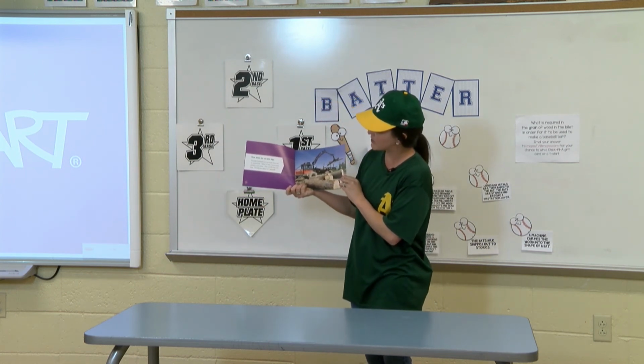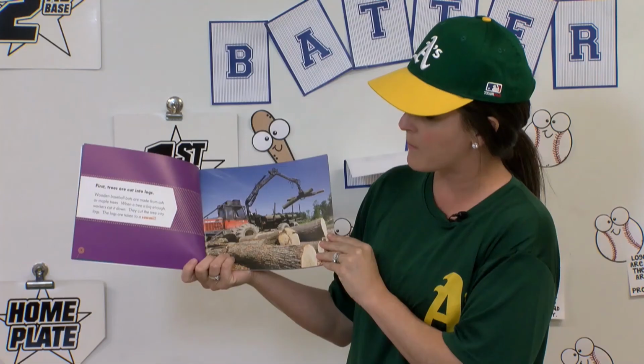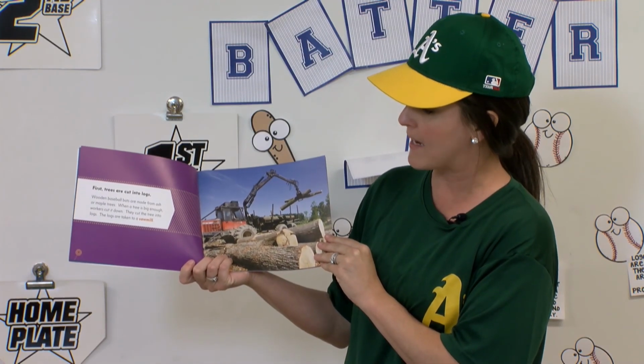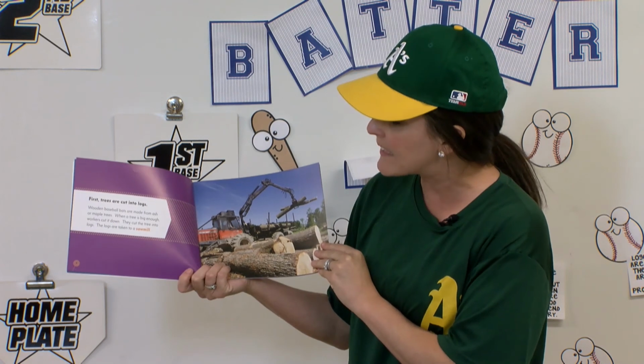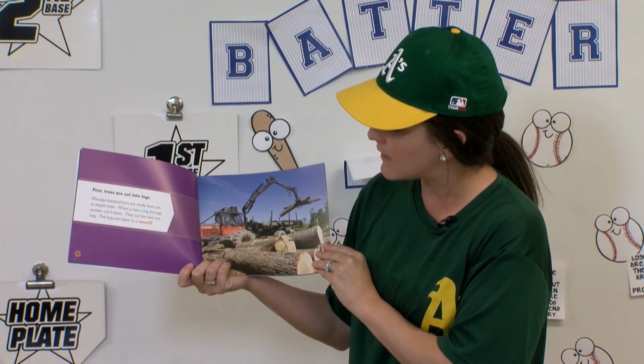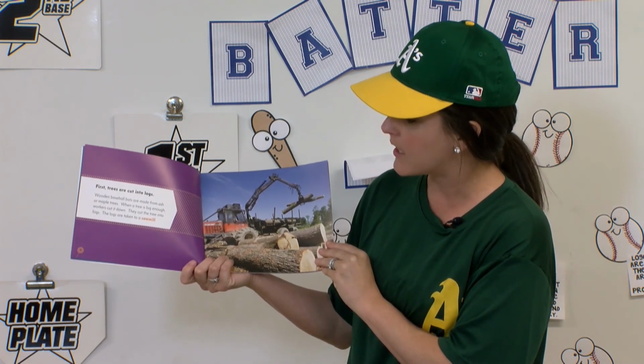First, trees are cut into logs. Wooden baseball bats are made from ash or maple trees. When a tree is big enough, workers cut it down. They cut the tree into logs. The logs are taken to a sawmill.